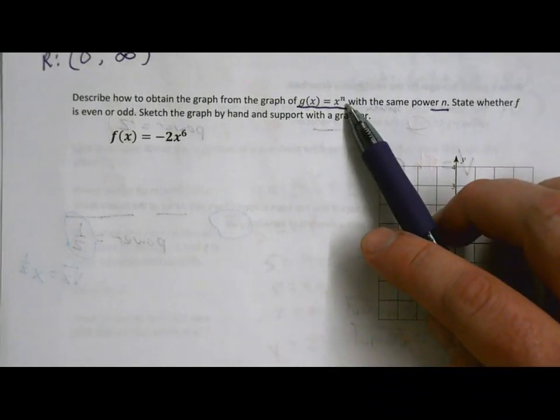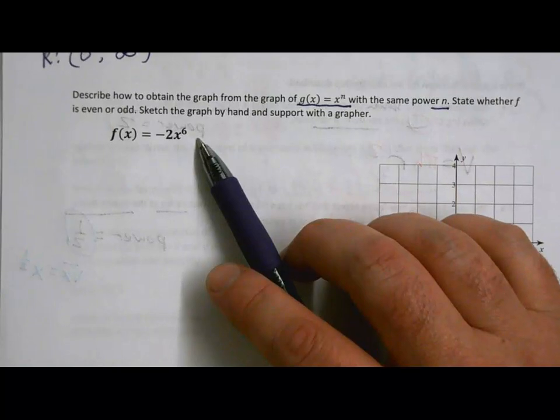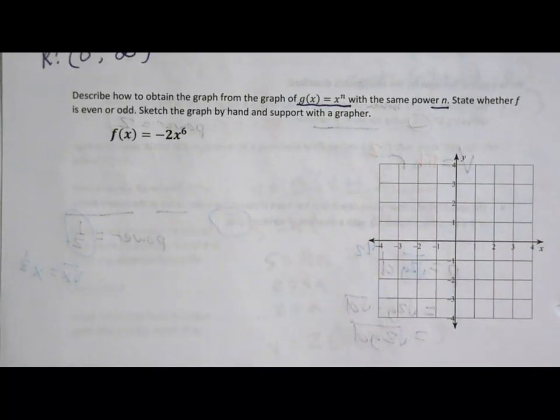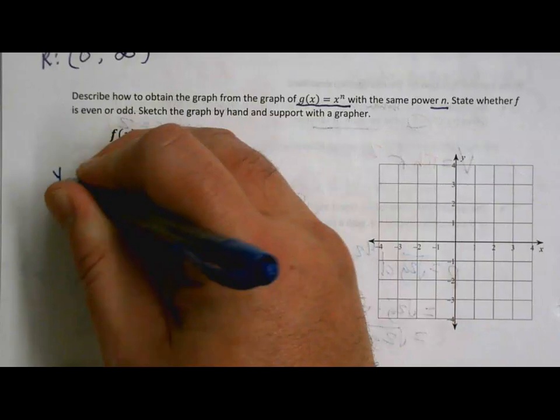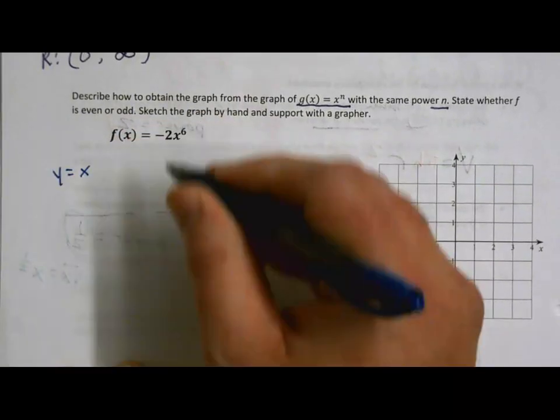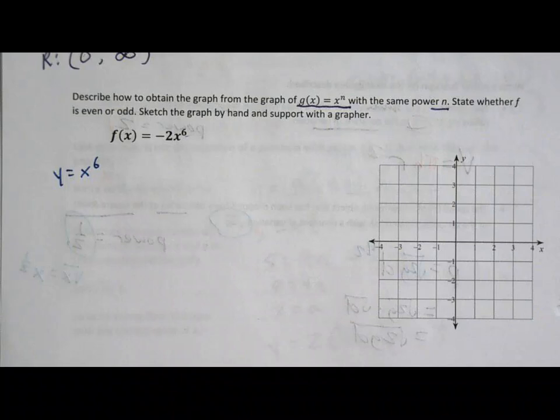Our parent graph is just x to whatever power it is here. So when we do this, we're going to start off with our parent graph y equals x to the 6th, because that's the power that's in the problem. So state whether it's even or odd, sketch a graph by hand, support with a grapher. On these, you only have a couple of them, and I'd like you to practice what we were doing with our transformations before.